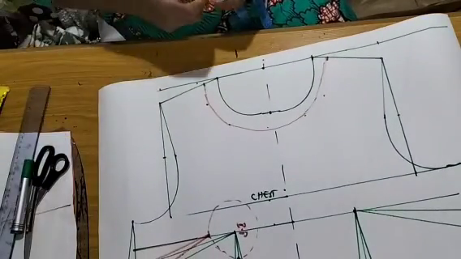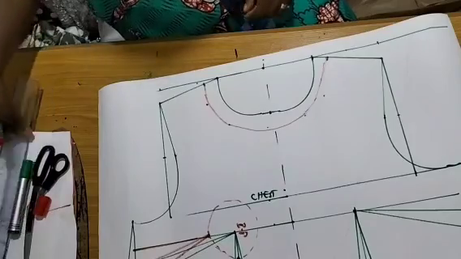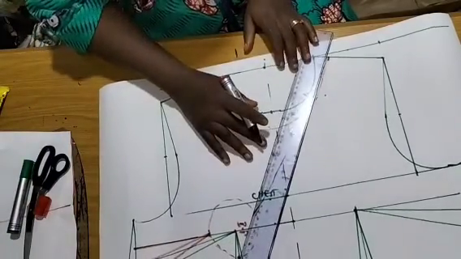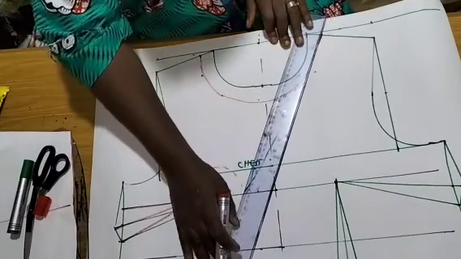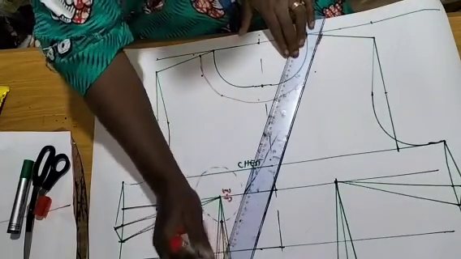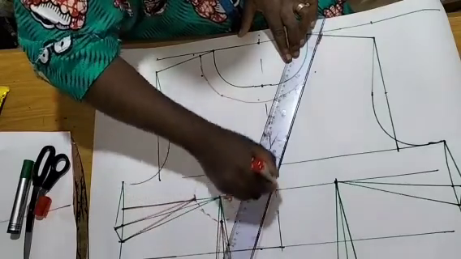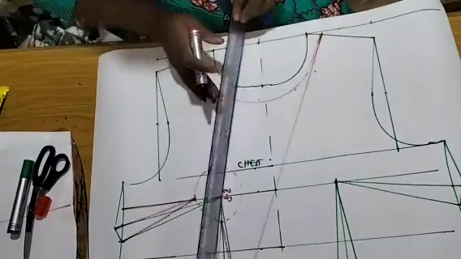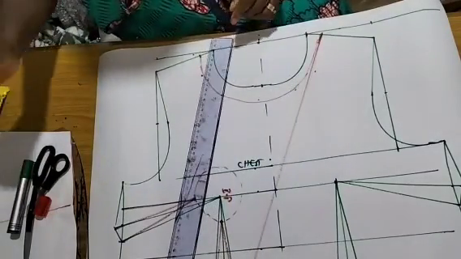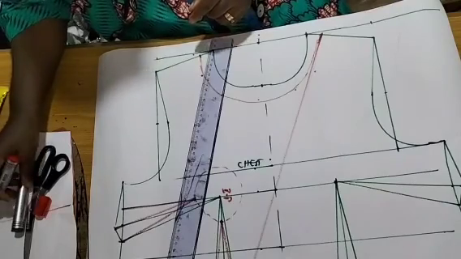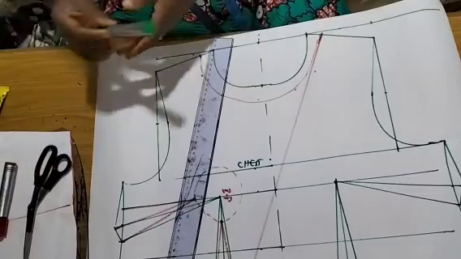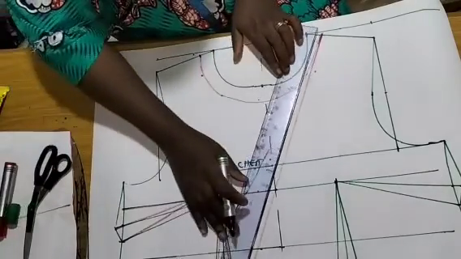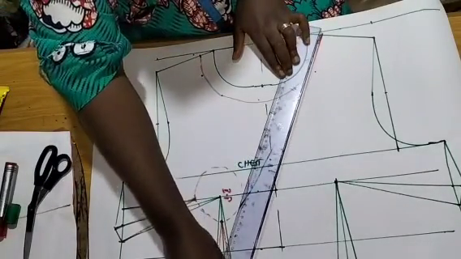The purpose of this tutorial is to create this cape. To create it, I'll place my ruler, because the cape is running on the neckline and is terminating on the first dart on the other side. So that is the line of my cape. Let me use my other marker so you'll be able to see it clearly.